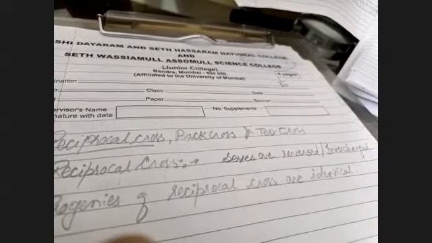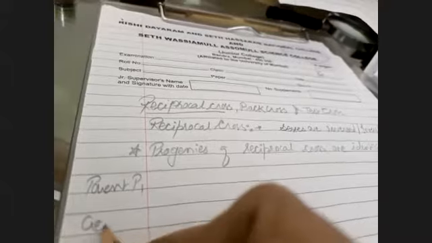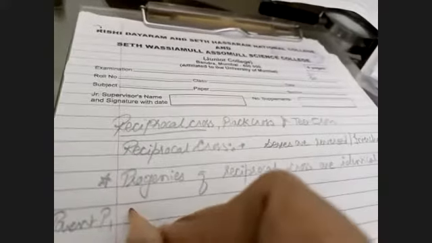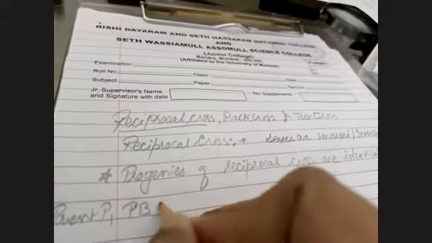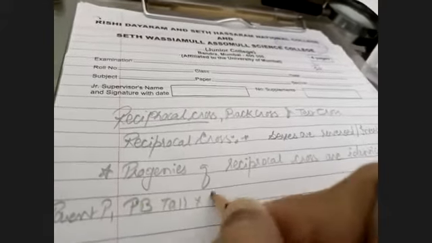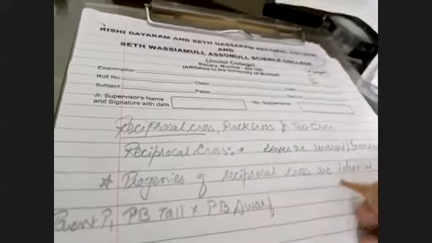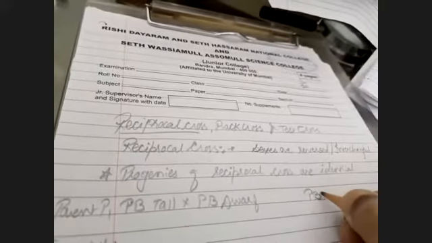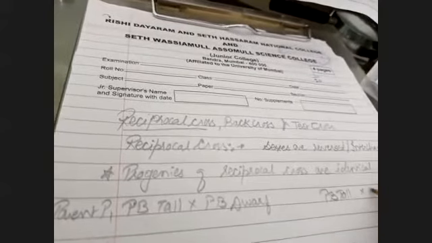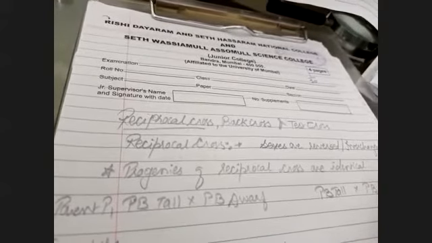I am taking parent P1, genotype, gamete, and F1. Parent P1 I am taking pure breeding tall crossed with pure breeding dwarf.